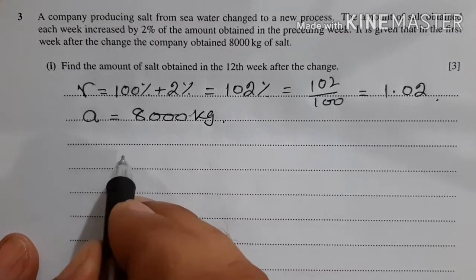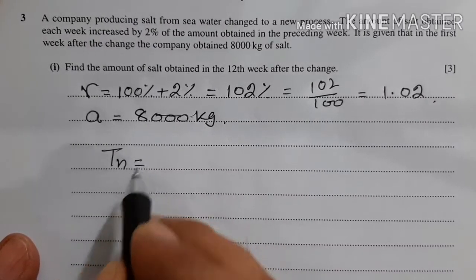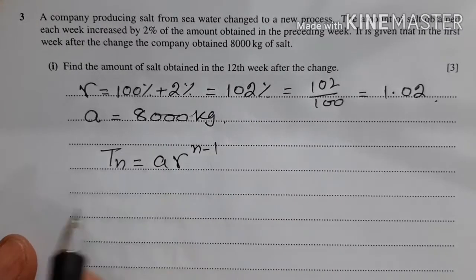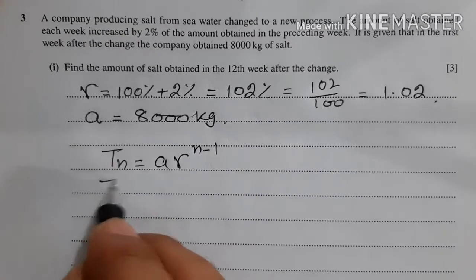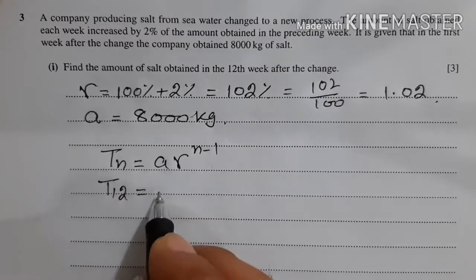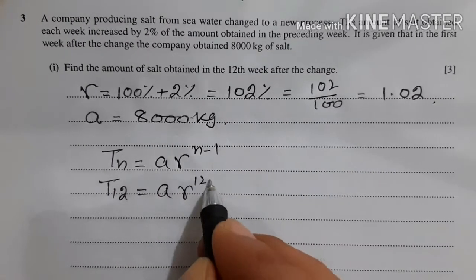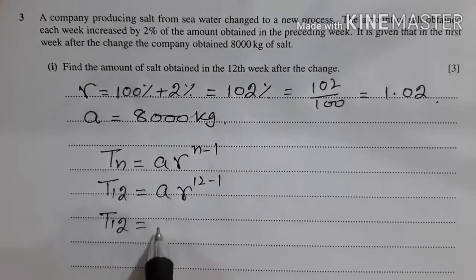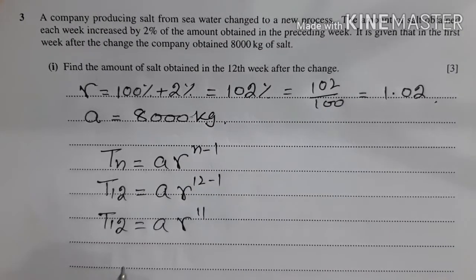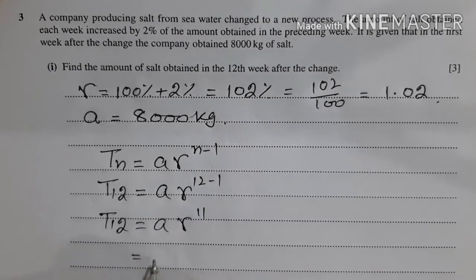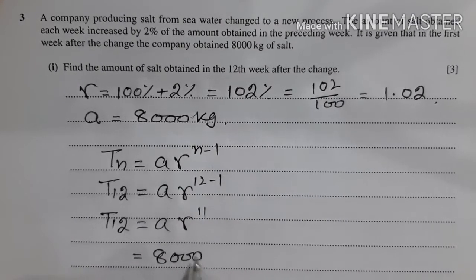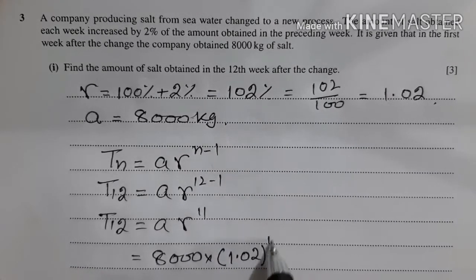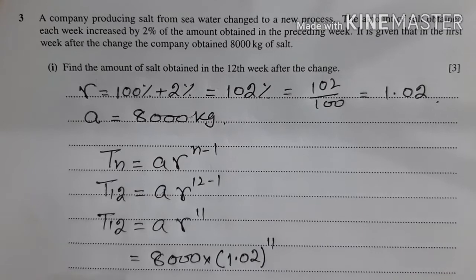We know that Tn is always AR n minus 1. So put n is equal to 12. So this will become T12 is equal to AR 12 minus 1. So this will be T12 AR 11. Just put the values. A is 8,000 into R is 1.02 raised to power 11.